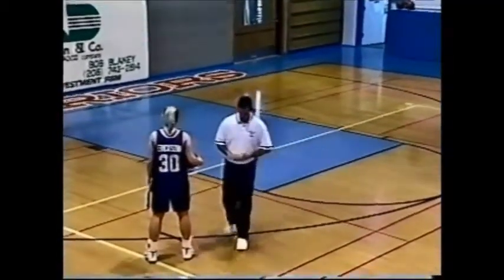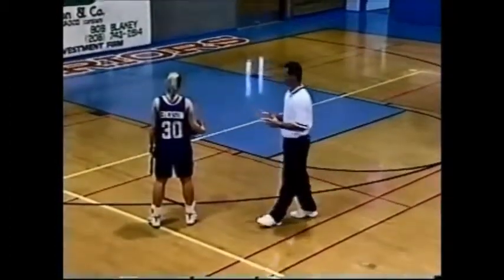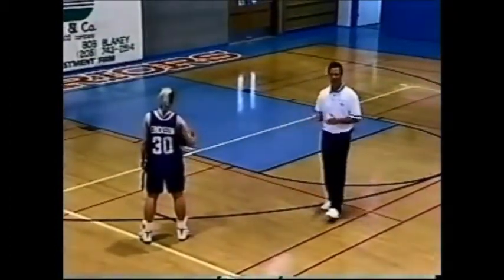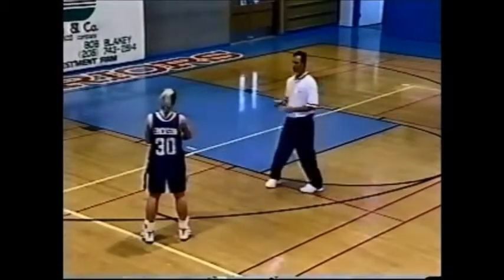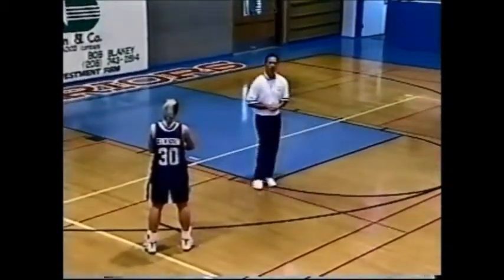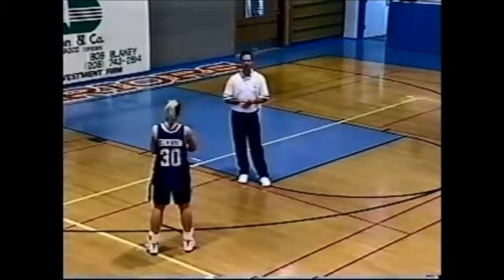Now the concept that we're looking for first of all in setting any screen is the angle with which the screen is being set. To help us set a quality screen angle on a down screen, we tell players to point your back to the basketball. Point your back to the basketball on a down screen.